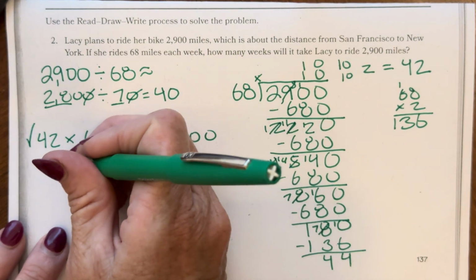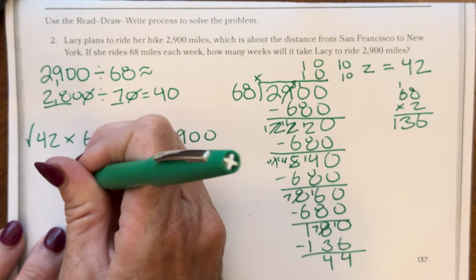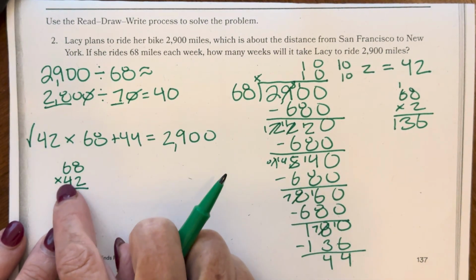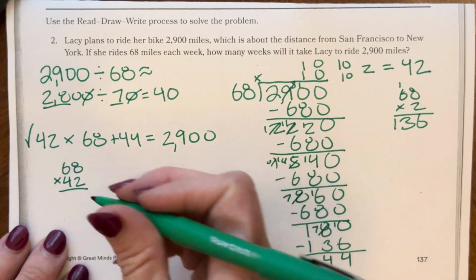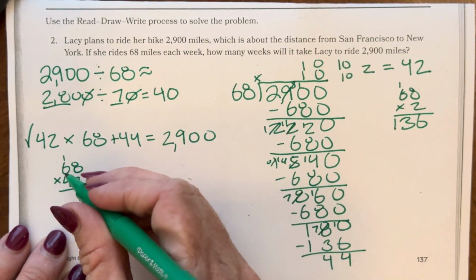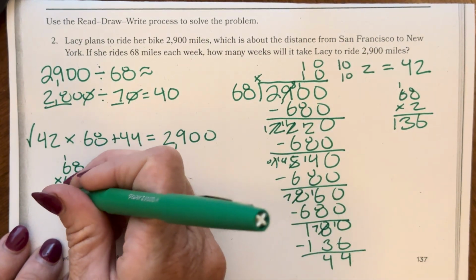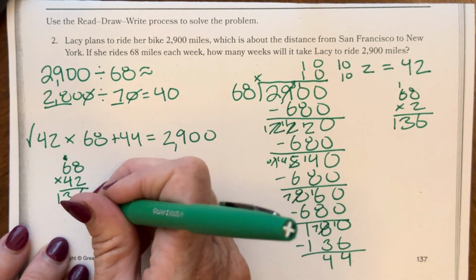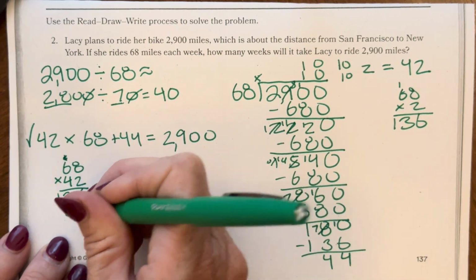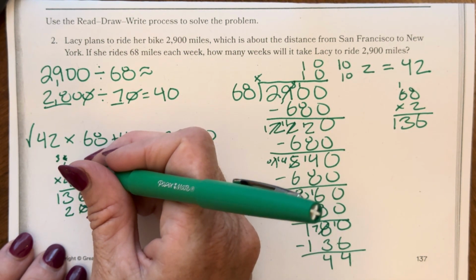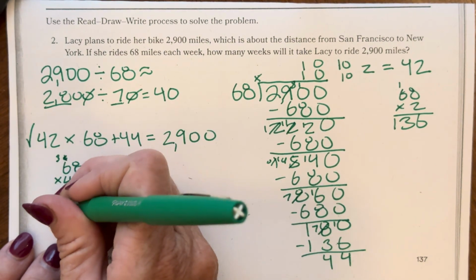So let's see what is 68 times 42. I like to usually set it up with the longer, or if they're the same length, the larger one on top. So 2 times 8 is 16. 2 times 6 is 12, plus 1 is 13. Okay, let's put our placeholder. 4 times 8 is 32. 4 times 6 is 24, plus 3 is 27.